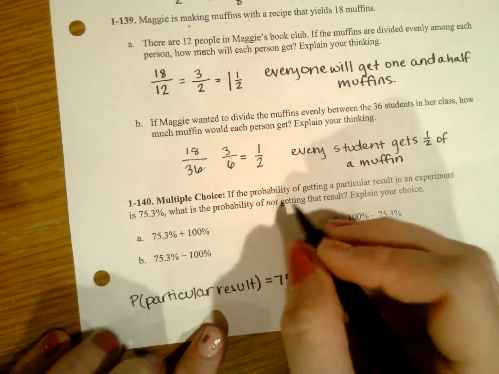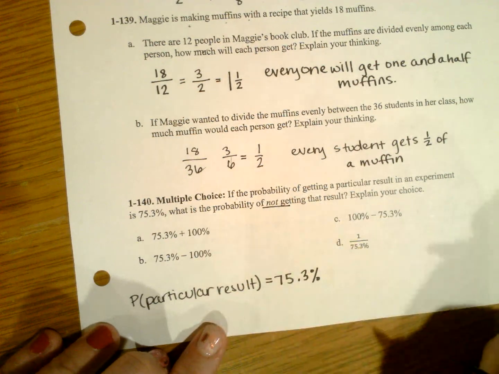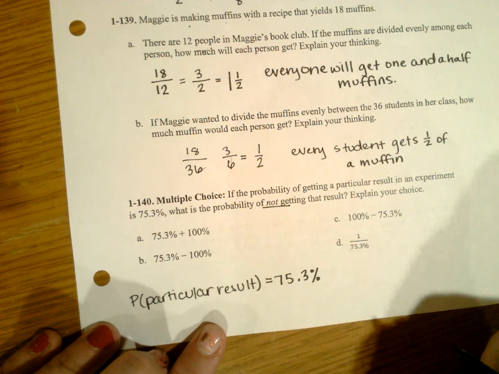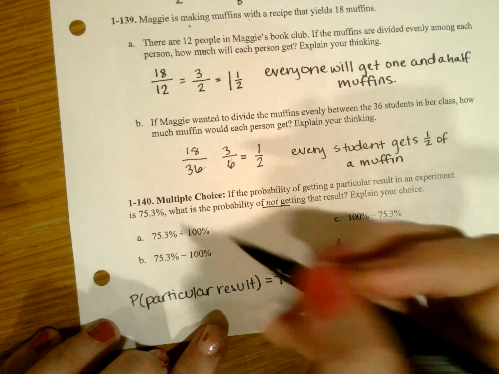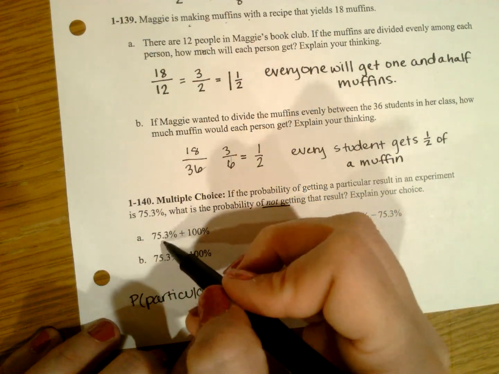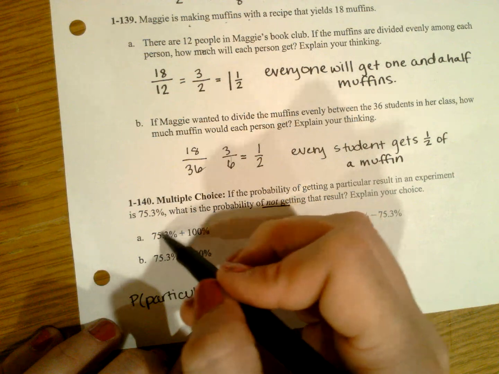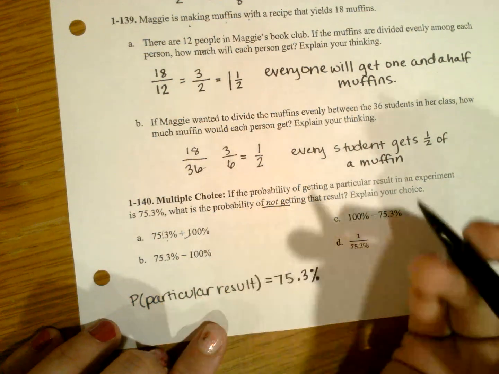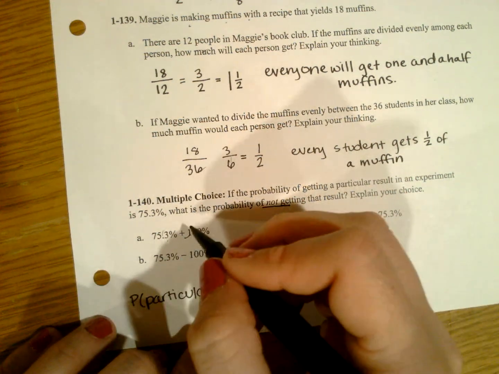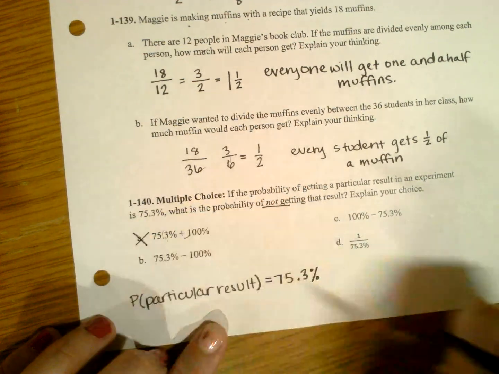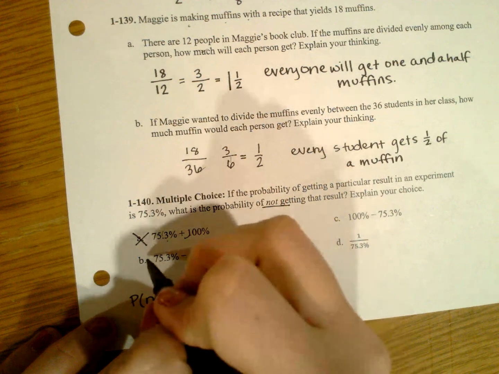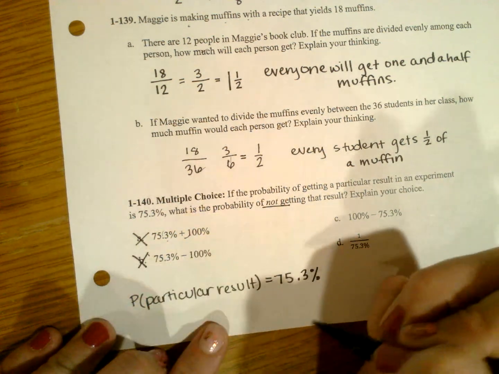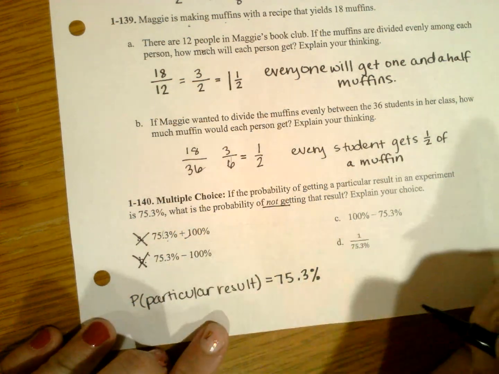What is the probability of not getting that result? Okay. Well, if I look here at part A, it's 75 3/10% plus 100%. That would be more than 100%, so it can't be A. This one, part B, would give me a negative number, which wouldn't really work in this case.